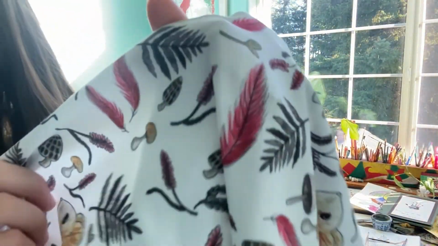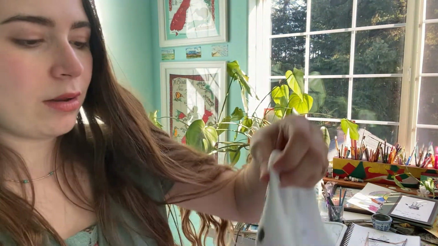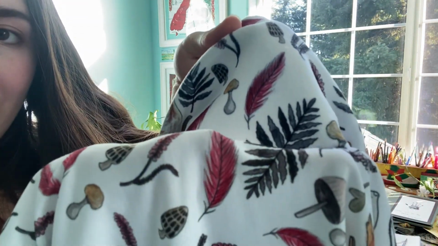For this one, it did mute the colors. So I'm going to show you here. The feathers are rather bright compared with the fleece. So you can see the feather quality of the jersey versus the fleece are different. And that's just how it turned out. Just to be aware, different fabrics will print the colors differently.